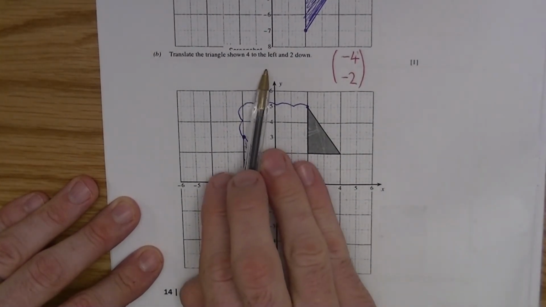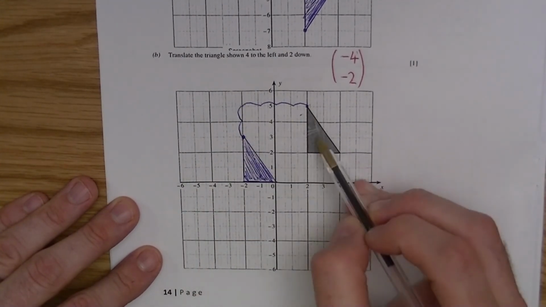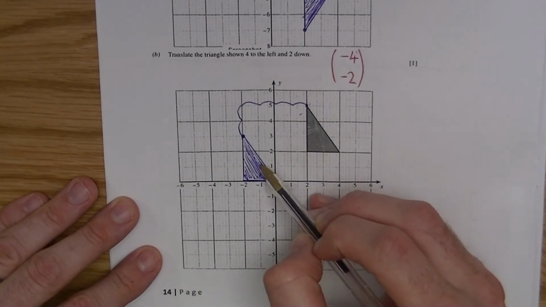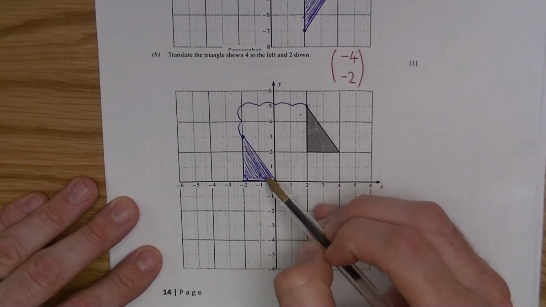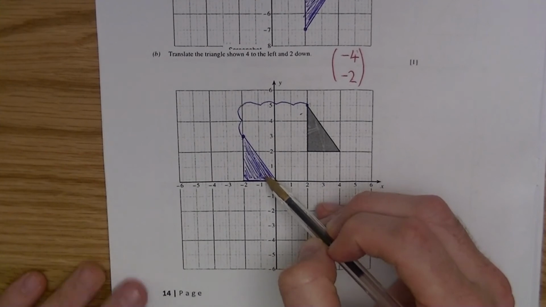But they've made it a bit easier than that. They've actually described it. So I take a point and I move it 4 to the left and 2 down, and then I draw an absolute replica of the shape, but in its new position. Okay, no flip, no rotation, not any bigger. The same shape, same size, not flipped, not rotated, just in a new position.